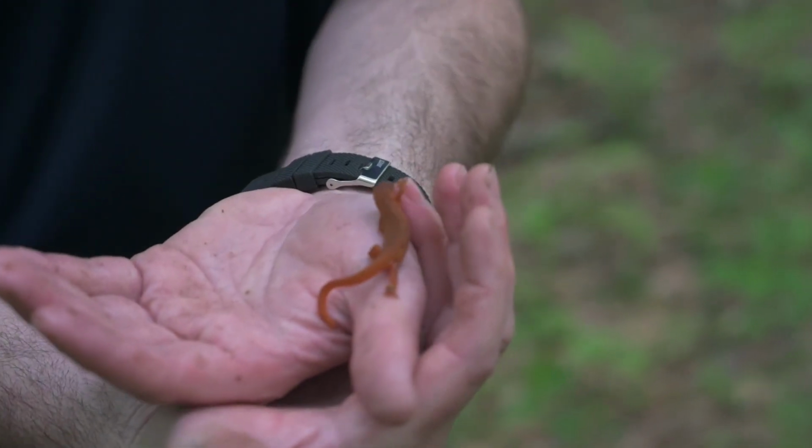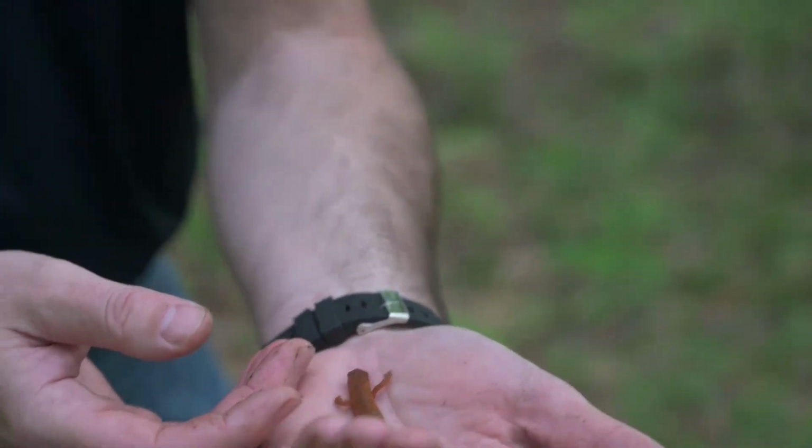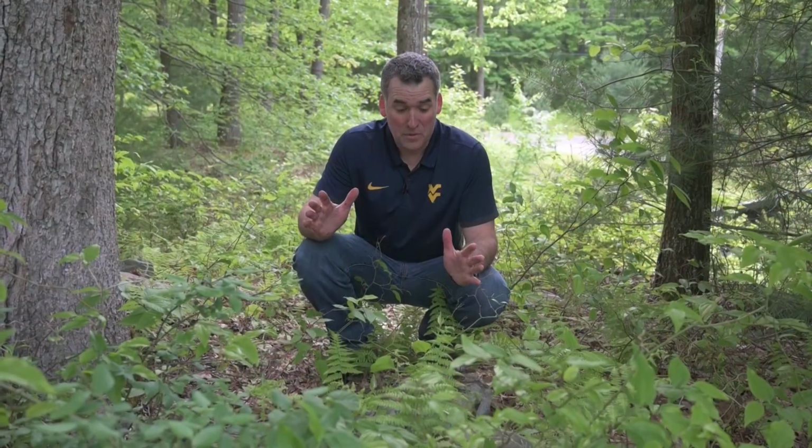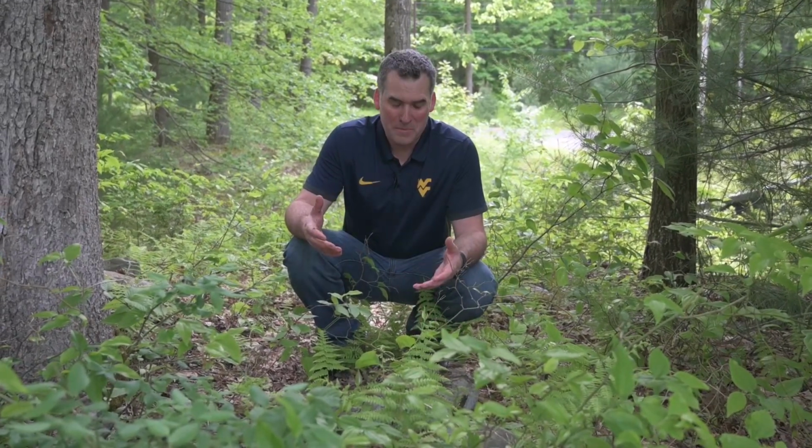And if you pick these up, it won't make you sick, but it's always a good idea to make sure you wash your hands after you handle any animal to make sure that you're not picking up anything that it could be carrying. So when you're out flipping over logs, maybe flipping rocks, always be careful, because you don't know what's underneath it. We do have some venomous snakes, 2 species of venomous snakes that occur here in West Virginia, and we don't want you to be bitten by those.